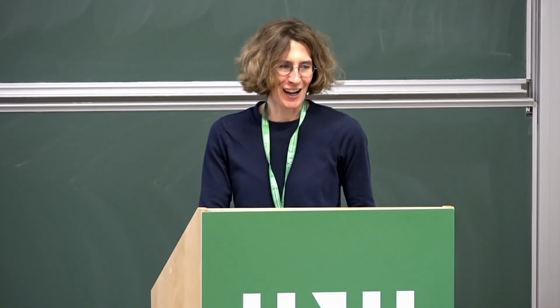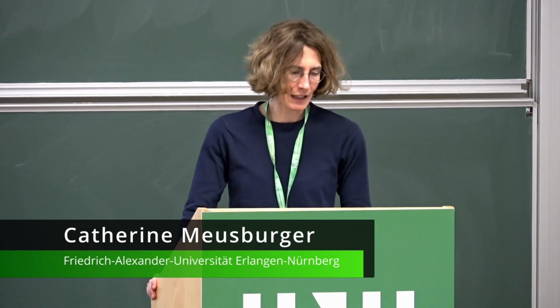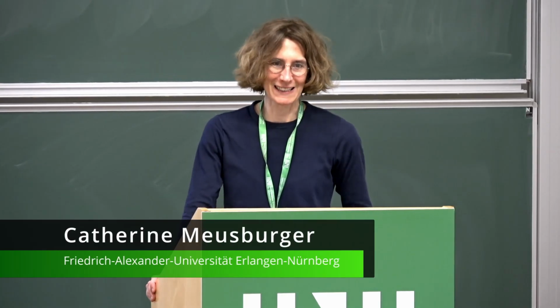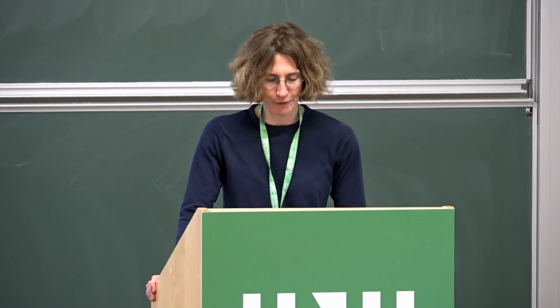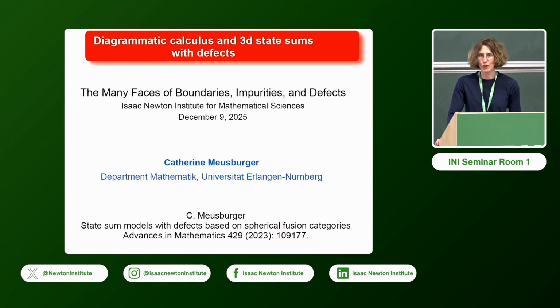So in the course of this program, I've seen that there are really many phases where very similar structures come up. One aspect of this is spherical fusion categories, bimodule functors, and bimodule natural transformations, which come up on one hand in condensed matter physics, on the other hand in topological quantum field theories. For this reason, I wanted to talk about diagrammatic calculus in the presence of defects. And I hope that to some degree everyone can see a little bit how this is connected.